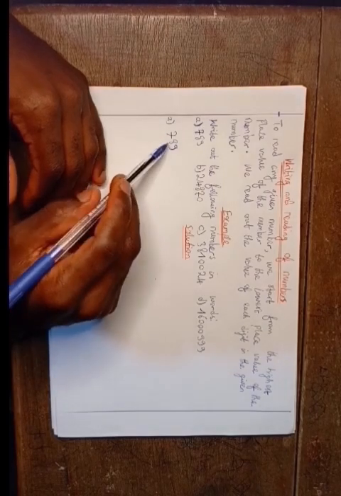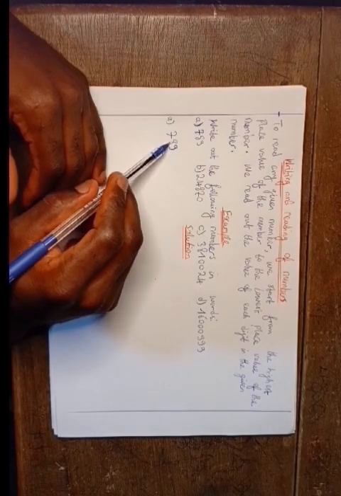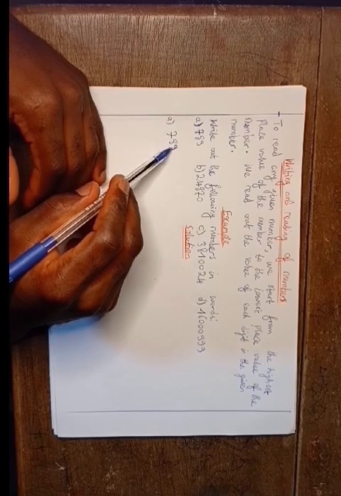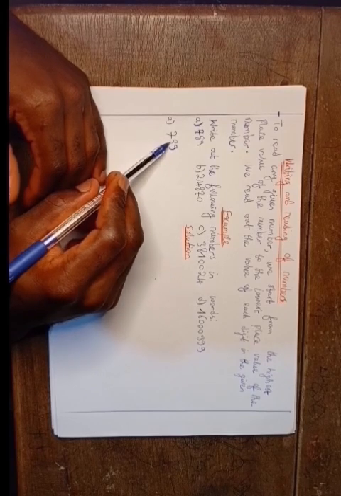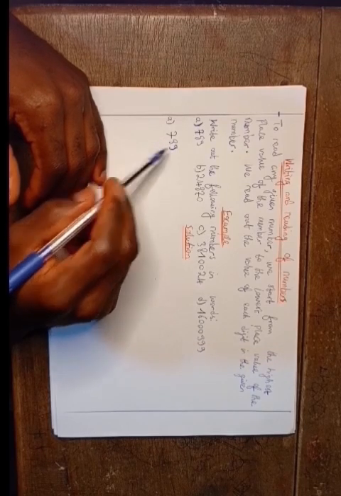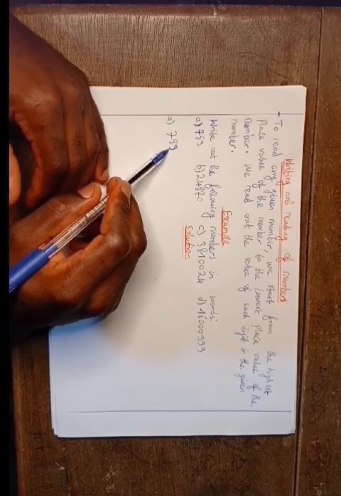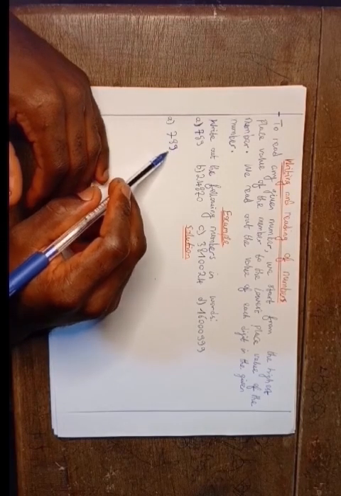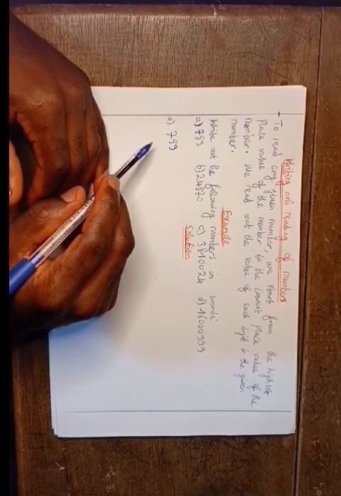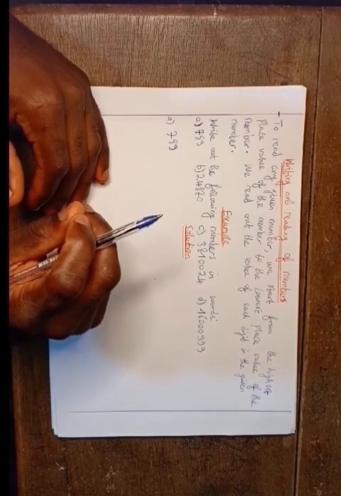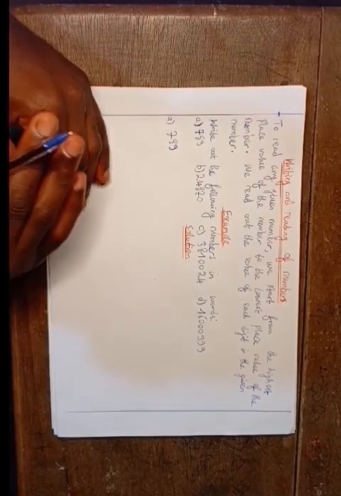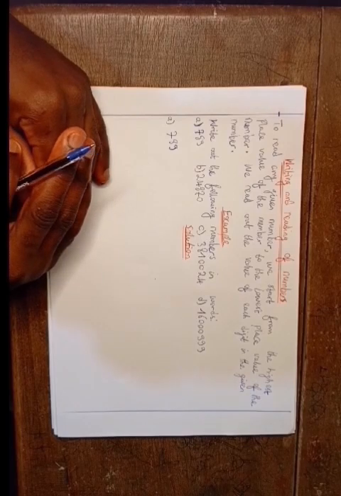The next, we go to 8, the digit 8. Immediately after 8, we have just 1 digit. So this 8 has a value of 80. Next, we go to the last digit. This last digit here has a value of 9. Now it is very easy for us to read this number.